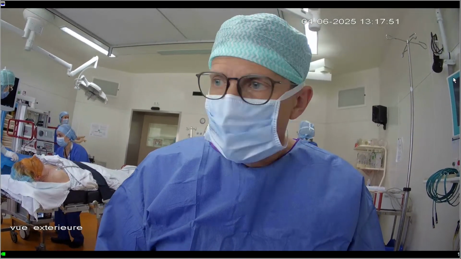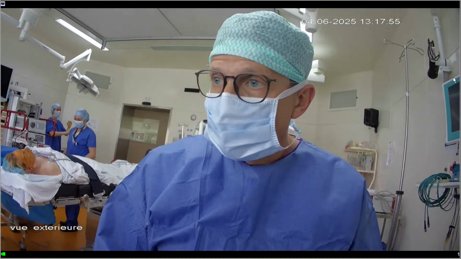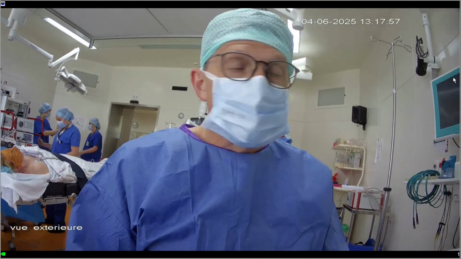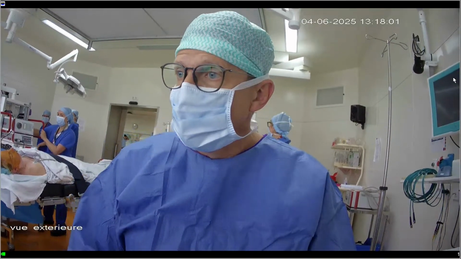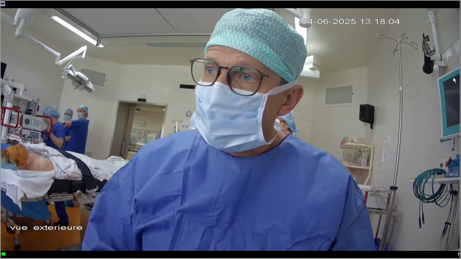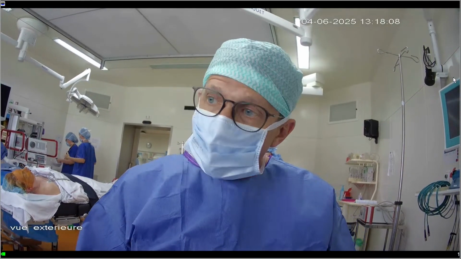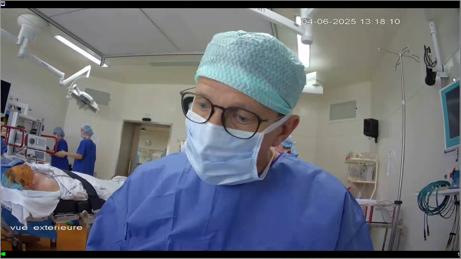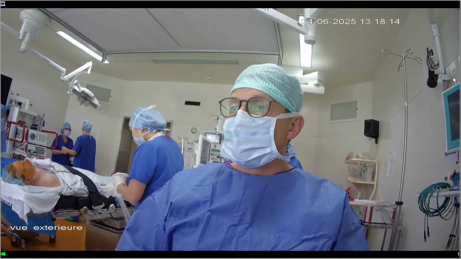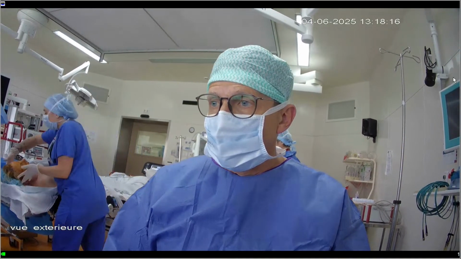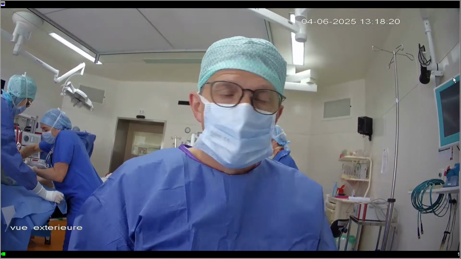So he prescribed a CT scan and diagnosed a tumor in the posterior part of the olfactory cleft and the sphenoid on the left side. Next, she went to an ENT surgeon.